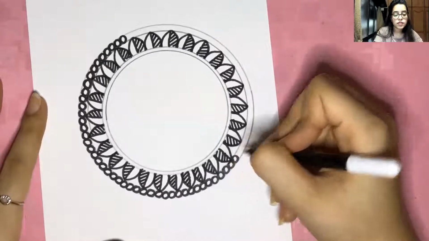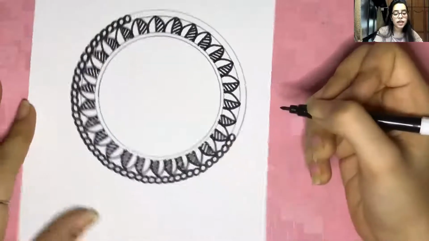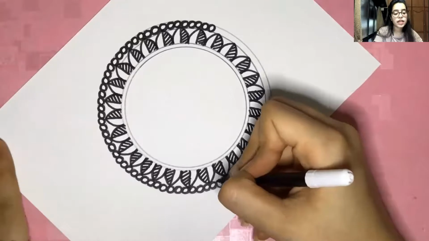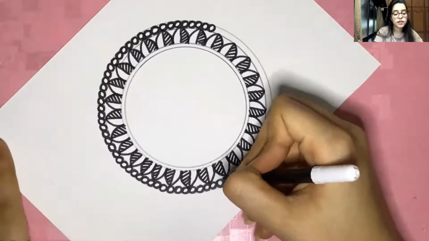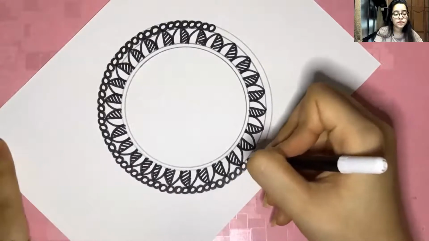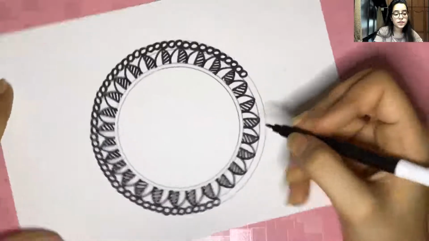Just tiny circles, a simple pattern since we have a smaller gap at that area. We'll just give it a basic filler, that's tiny circles around it. So I'm just drawing these tiny circles.